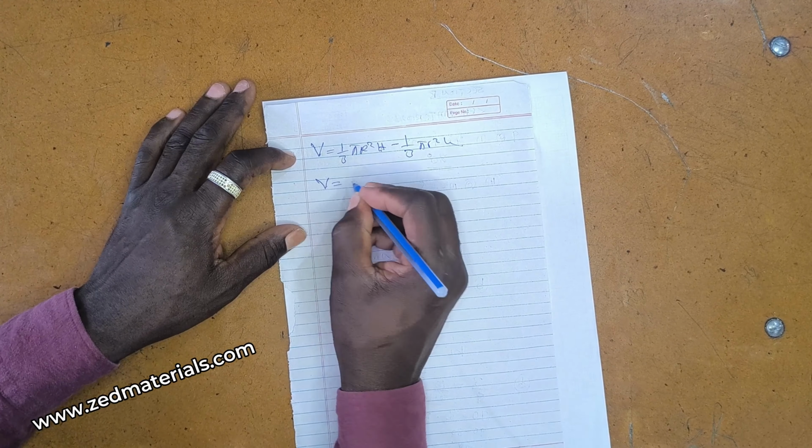So volume is given by 1 over 3 multiplied by pi, 3.142, multiplied by the big radius, it is 9 to the power 2 multiplied by the big height, it is 10 plus 20, which is 30, minus 1 over 3 multiplied by 3.142 multiplied by 3 to the power 2 multiplied by 20.